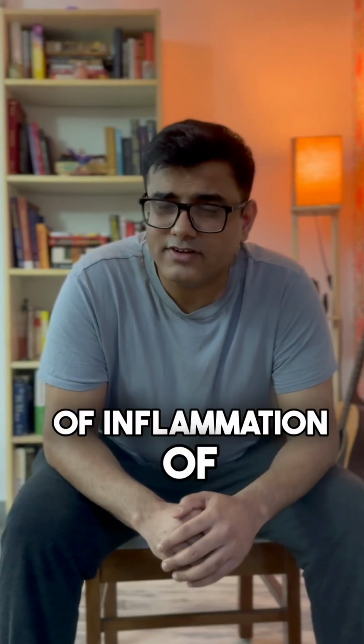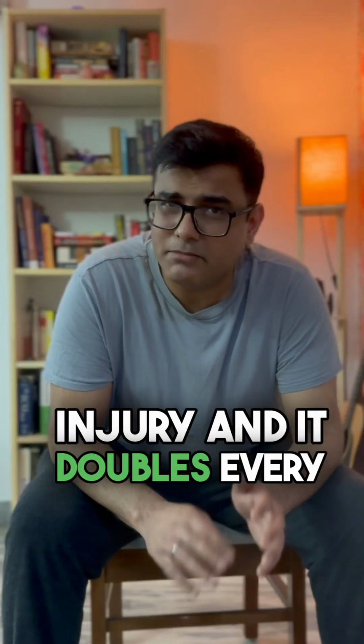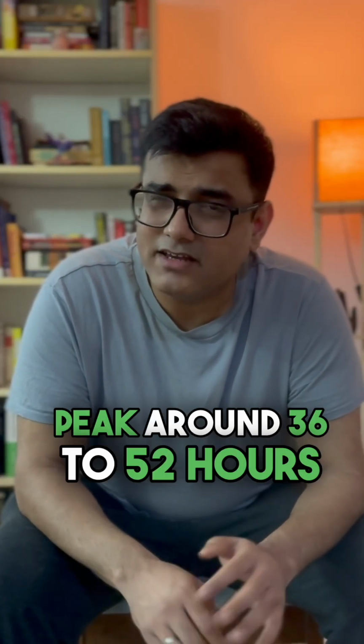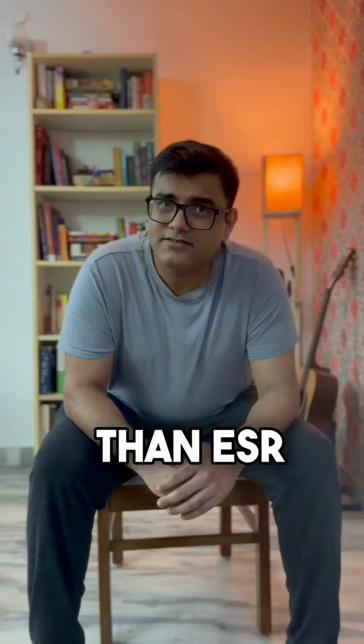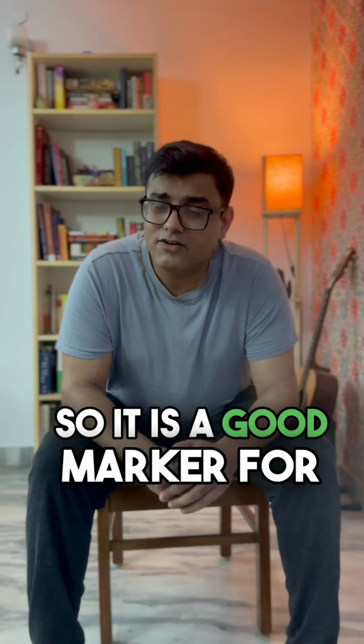The liver increases synthesis of CRP within 4 hours of inflammation or acute injury, and it doubles every 8 hours, reaching a peak around 36 to 52 hours. And the half-life is only 4 to 7 hours. So after the inflammation has ebbed, it falls down more quickly than ESR. So it is a good marker for acute inflammation.